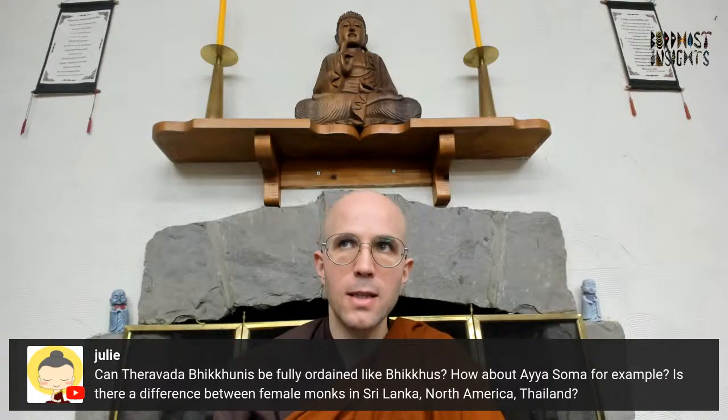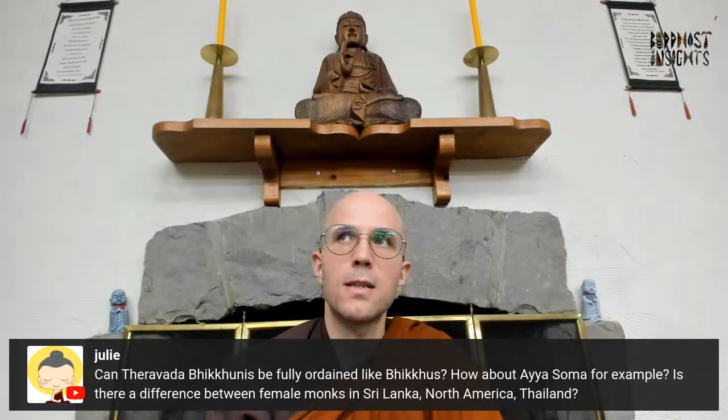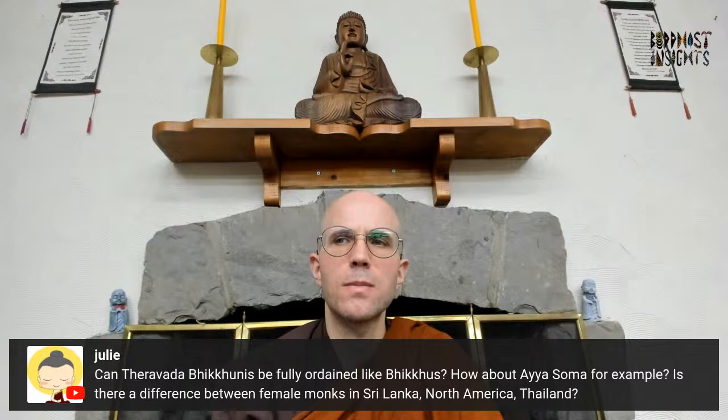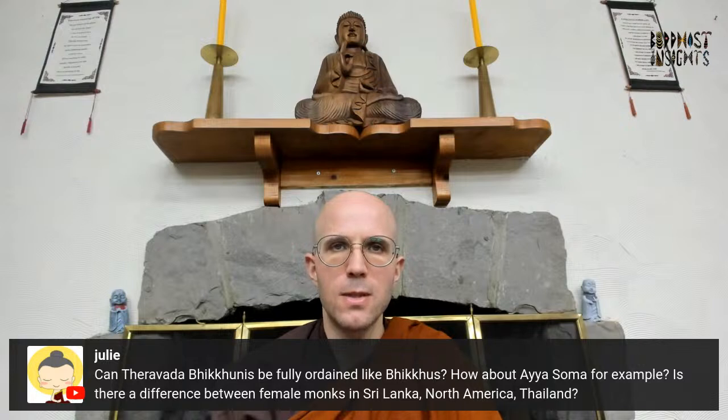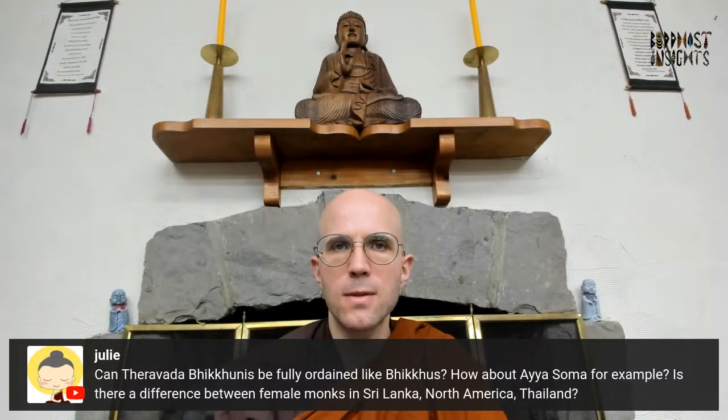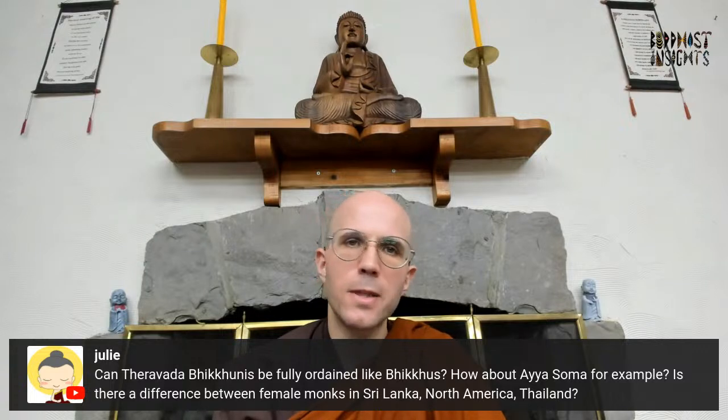In Sri Lanka, they invented the form called Dasasila Mata, which is a 10 precept monastic. That's the form which is the most similar to bhikkhuni, but it is still clearly known as not being a real ordination. Everybody knows that it's a fake ordination that was invented in recent decades. And yes, it is different.